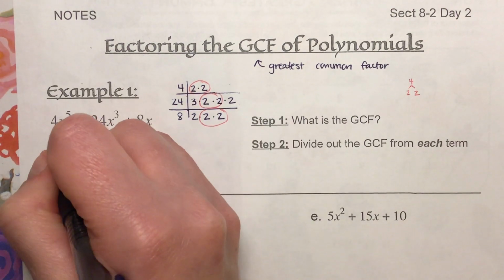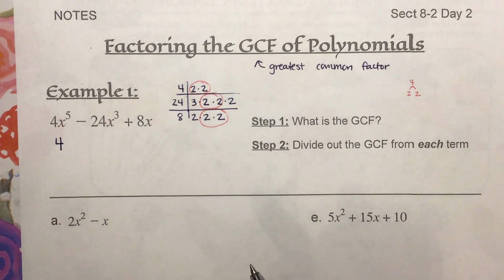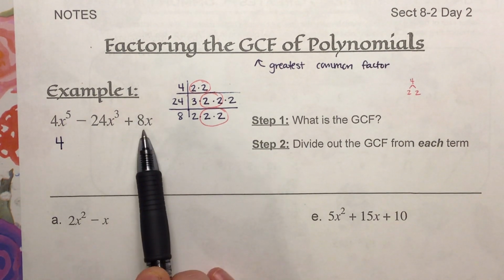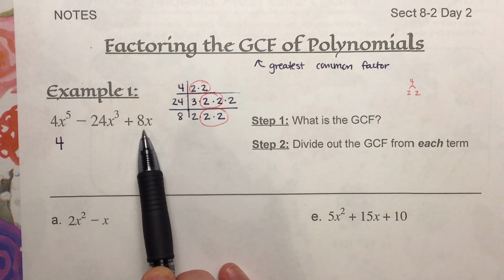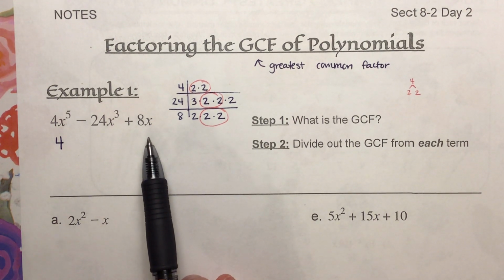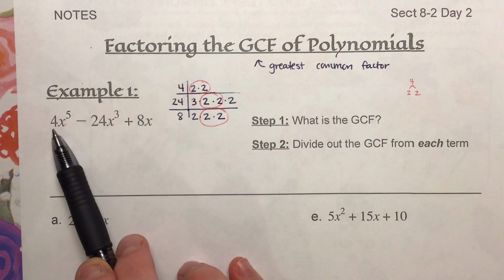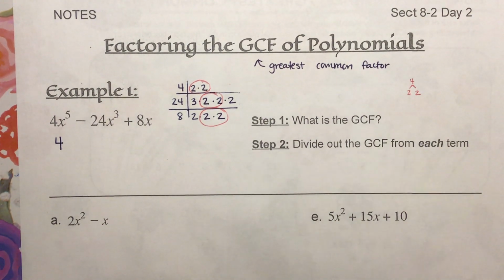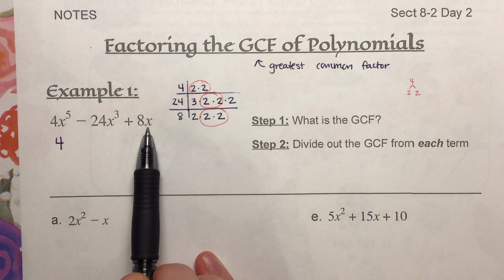So I'm going to pull a 4 out, and I'm going to write it down up front. And then I'm going to look at my variables. I have x to the fifth, x cubed, and x. So if I were to expand all of those, you'd ask yourselves, how many x's do all three terms have in common? This one has 1 x being multiplied.